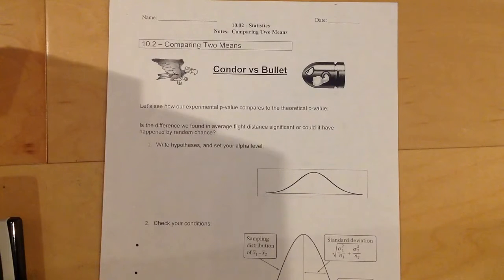All right, so we would have all made paper airplanes. We would have gone out into the hallway. We would have thrown those paper airplanes, and we would have measured how far each model went. All right, and what we would have been investigating is whether there is a difference, and when I say difference, I mean a significant difference in the distance that the Condor travels versus the distance that the Bullet travels. So basically, is one airplane better than the other, or are they basically equivalent? Are they going to fly about the same distance?